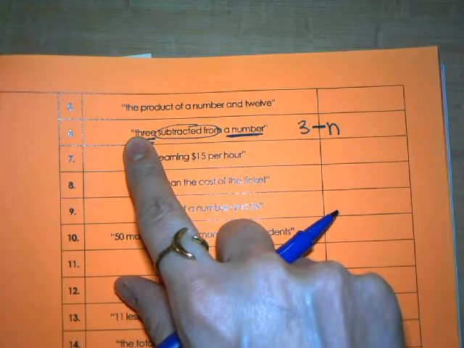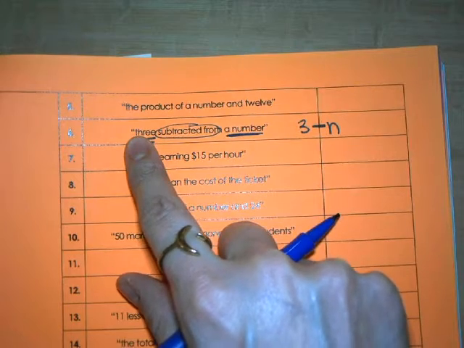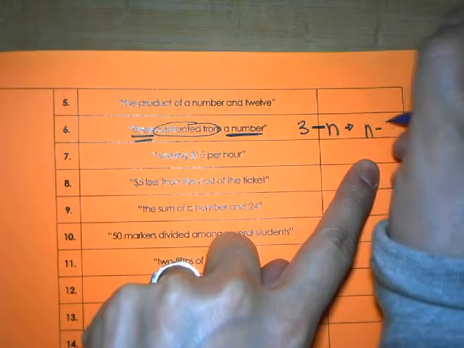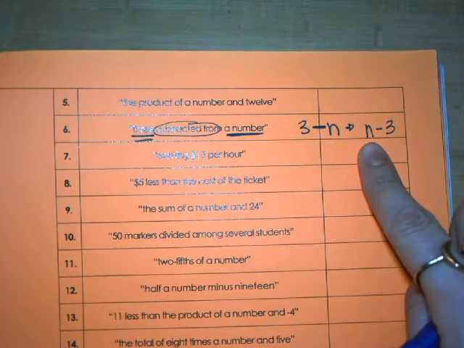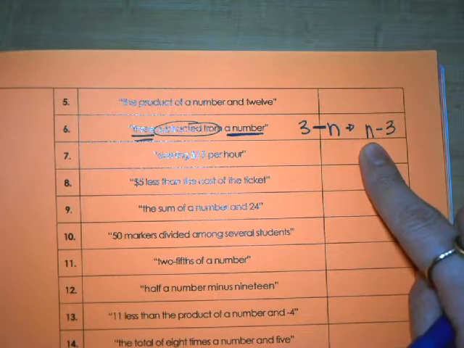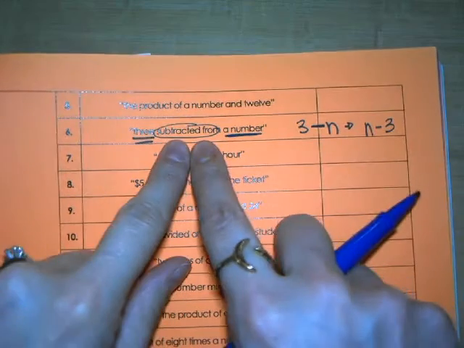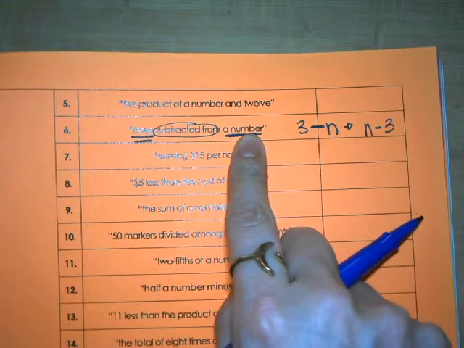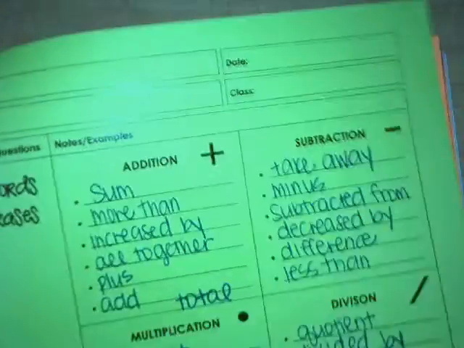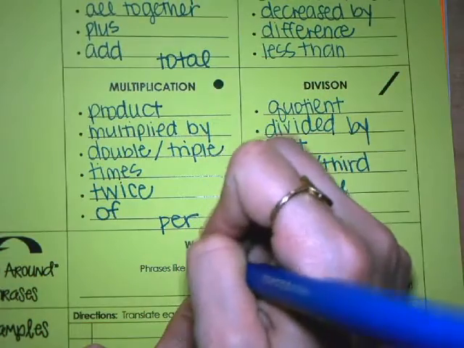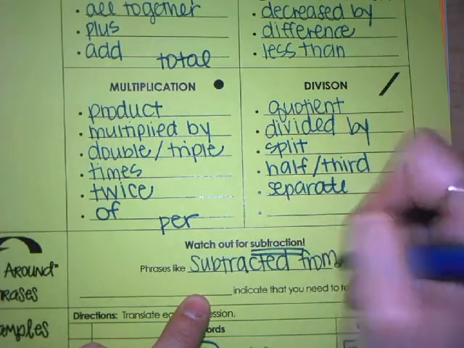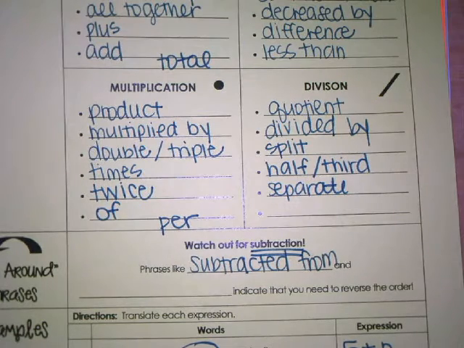I want to take 3 away from a number. I want to take it from that number. So if I want to take it from that number, what has to come first? So that means that I have to flip this around, which means that it is one of my turnaround phrases, as we would call it. Which means if you ever see the phrase, what? Subtracted from, it means I need to flip the order around. So if you go back to that green page, phrases like subtracted from is one of my phrases that I need to turn the order around.